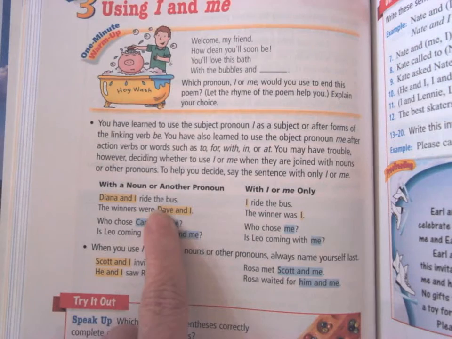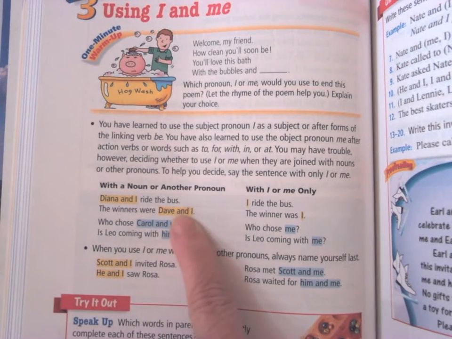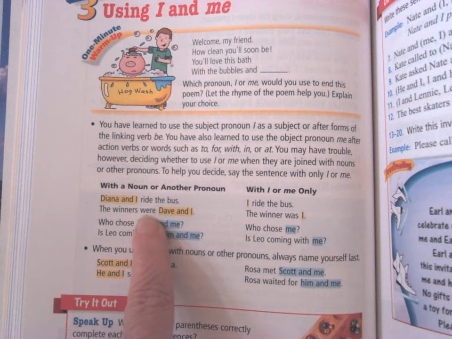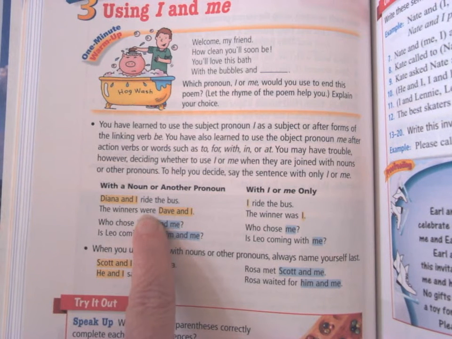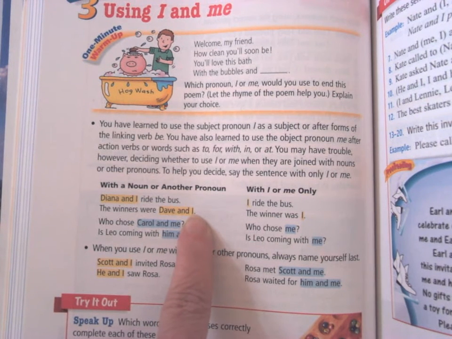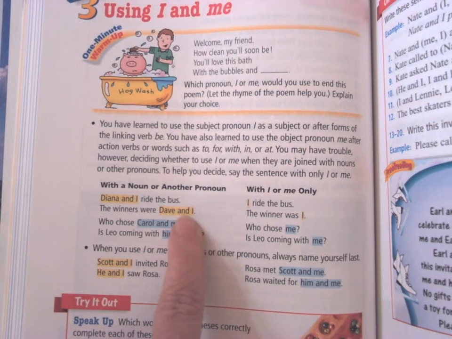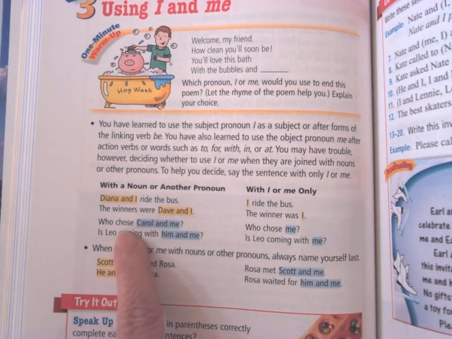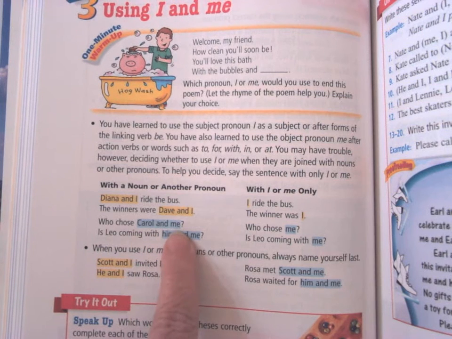The winners were Dave and I. Okay, here's that linking verb be again. Be, am, is, are, was, were. So I have to use the word I afterwards. Even though that one sounds strange, it is correct because it's after the be verb. Okay, who chose Carol and me?